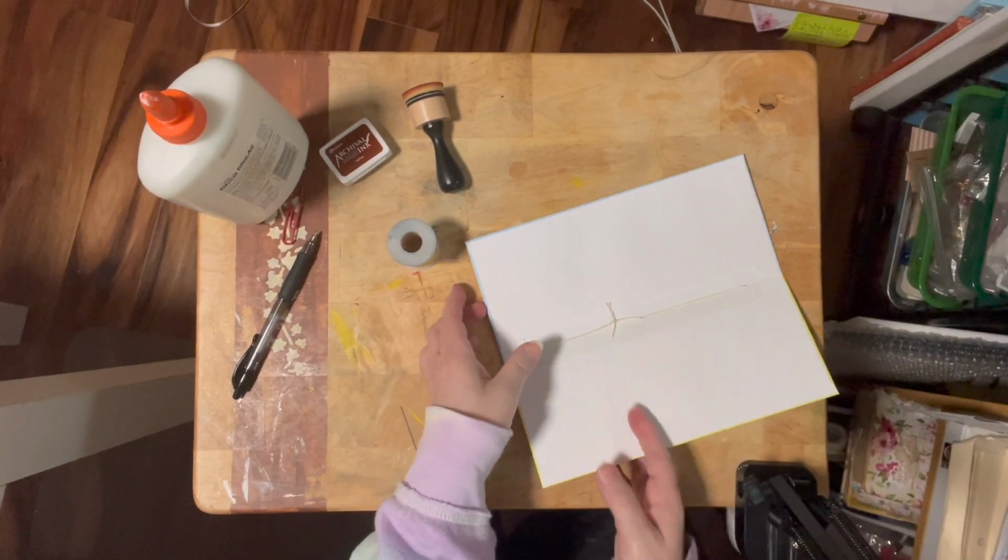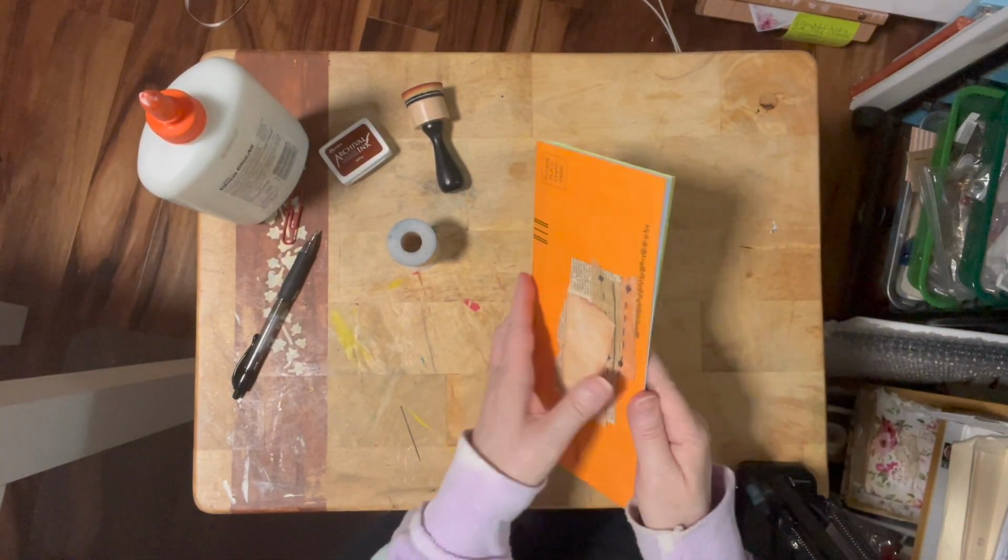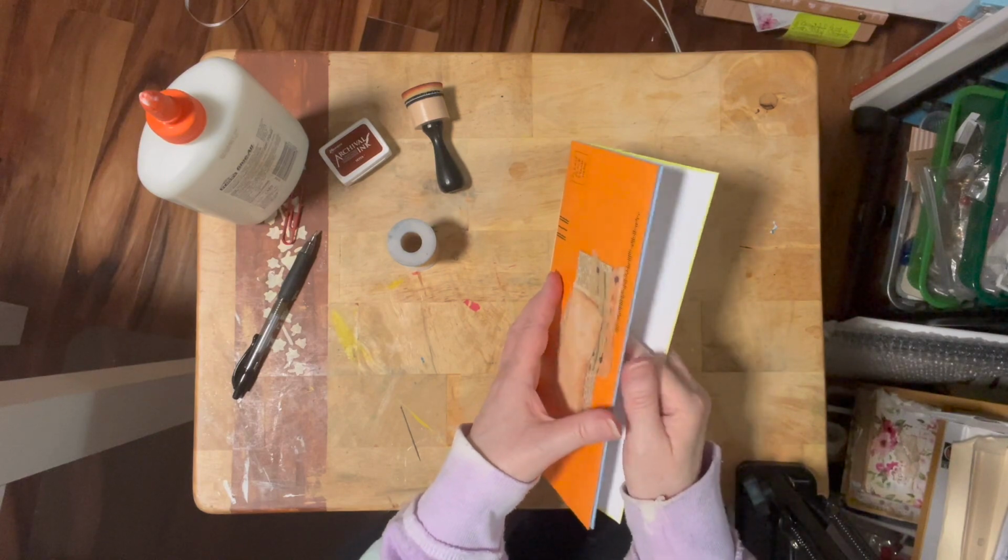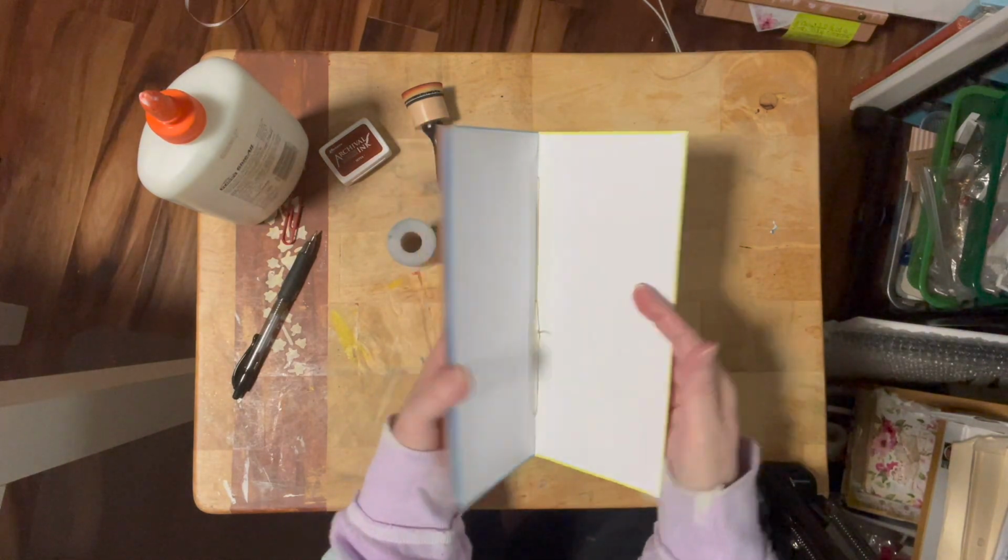Okay, there we go. Now there is our envelopes all sewn together.